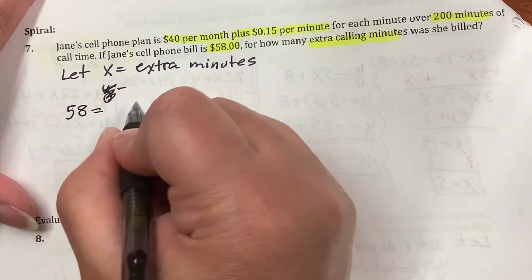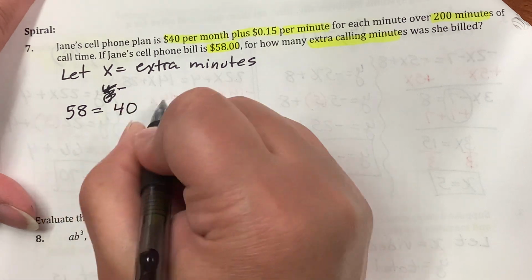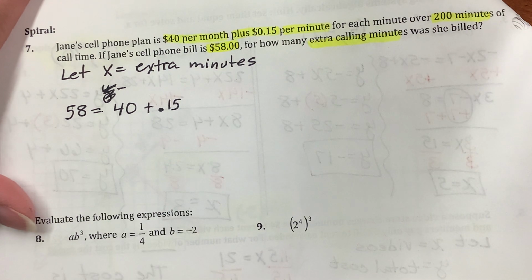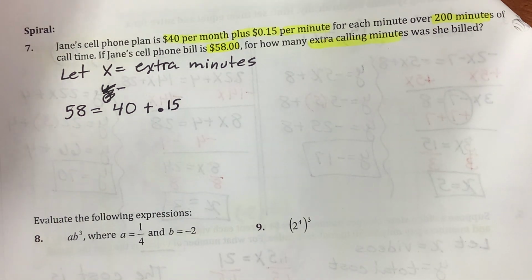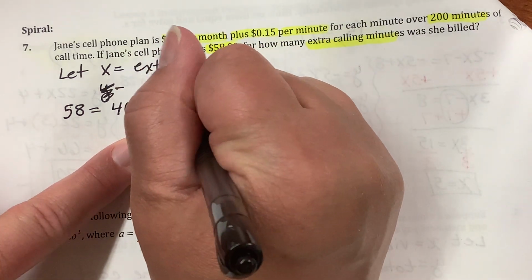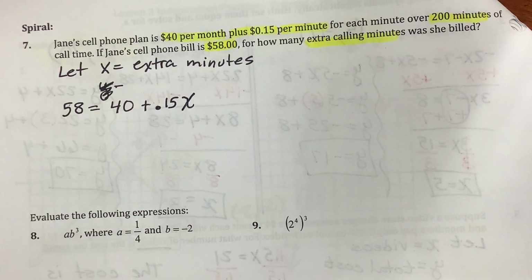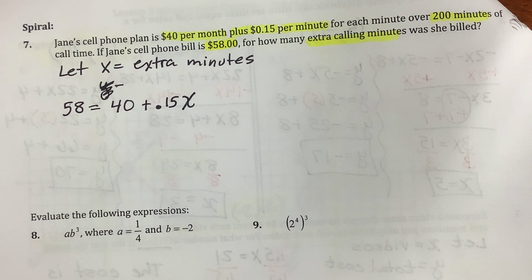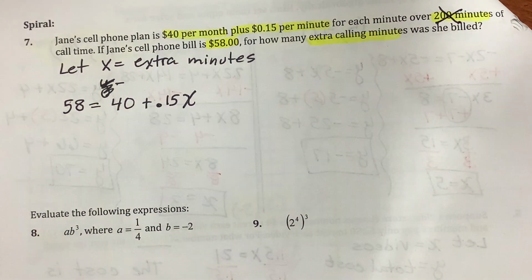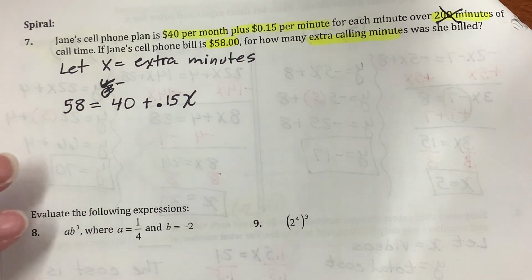So that's gonna be equal to $40 plus 15 cents, but not for every minute, only for the extra minutes. So $40 plus the X for the extra minutes. I have nothing to do with that 200. That's extra information. We don't need this. That is useless information.